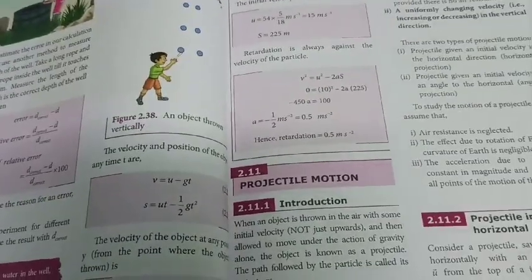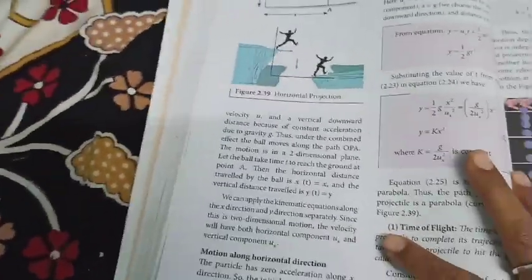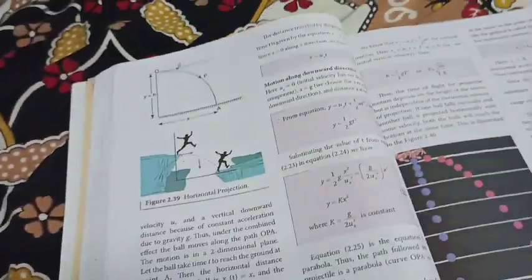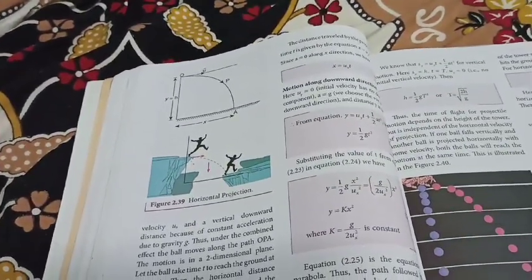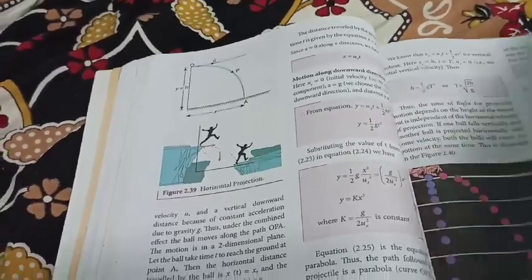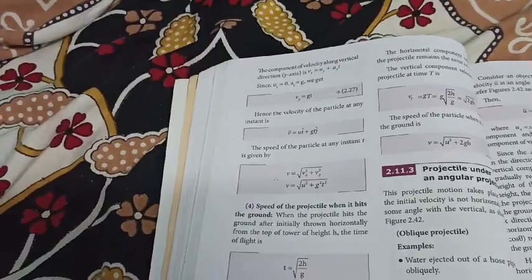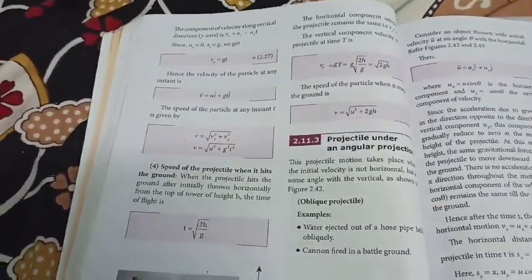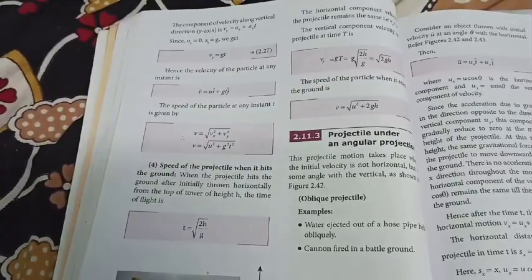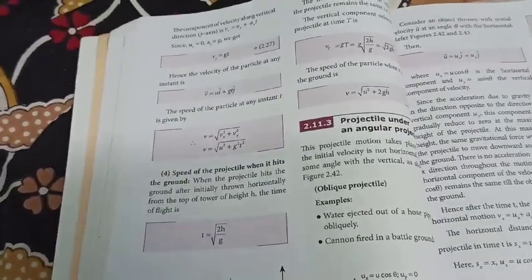Then projectile in horizontal projection, this is the horizontal direction of projection. This is a 5 mark question. Time of flight, range and velocity of the projectile at any instant of time. Then speed of projectile when it hits the ground. These are all 5 mark questions. Then next, projectile under an angular projection or oblique projection. It is also a 5 mark question.